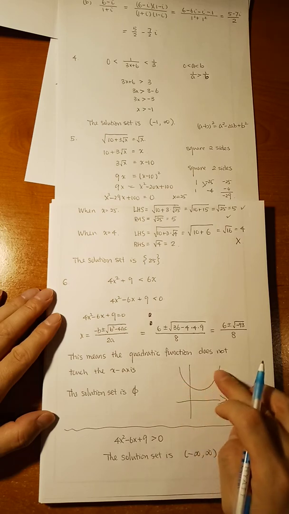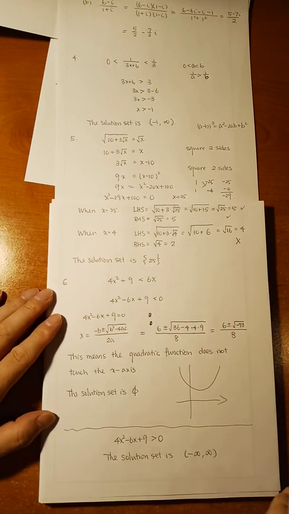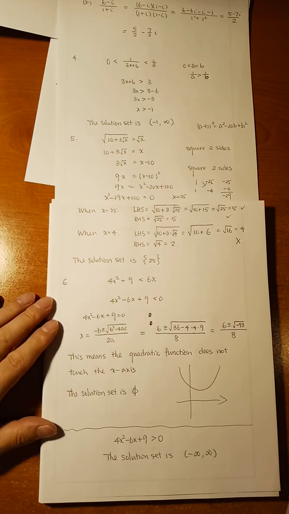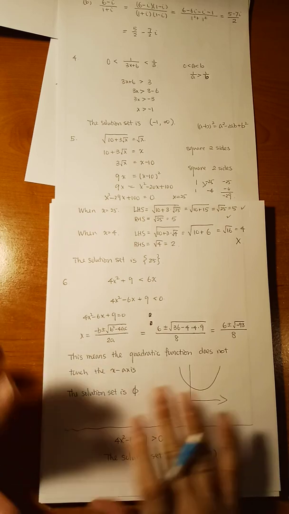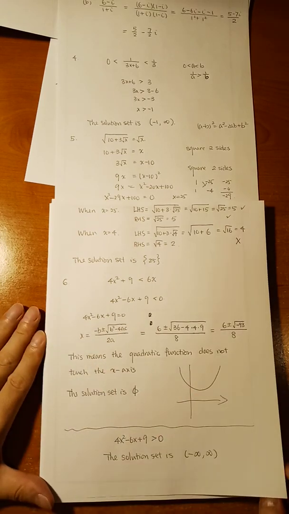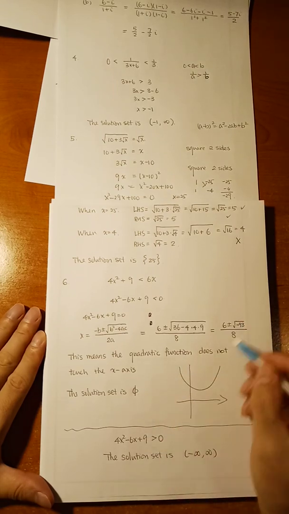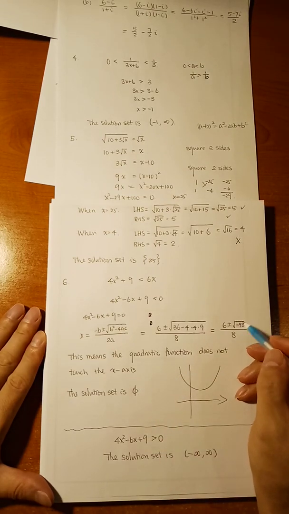For every point, the graph is above the x-axis. The value of the quadratic function is positive. Here it is negative, with no part below the x-axis, so the solution set is empty. These two results come from the discriminant being negative.